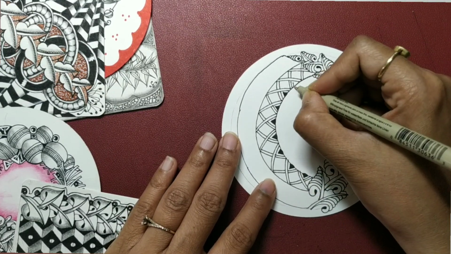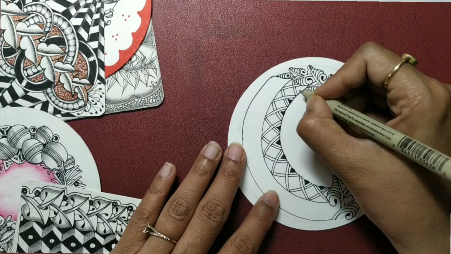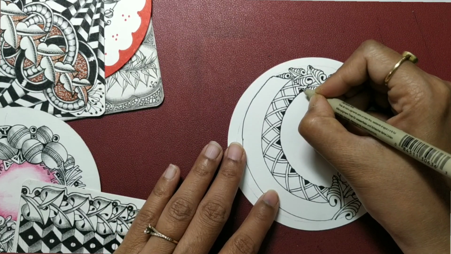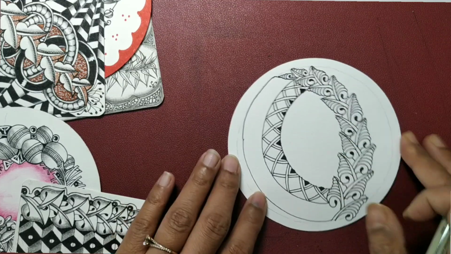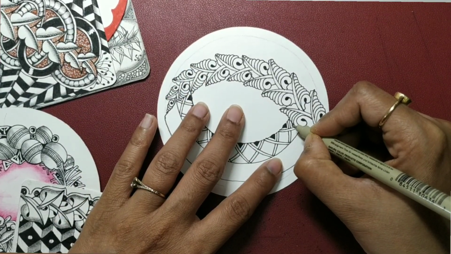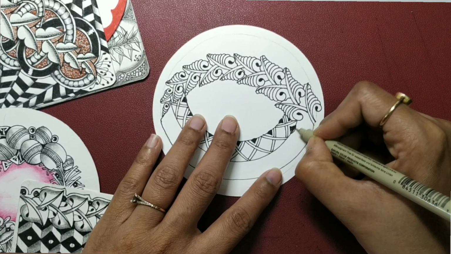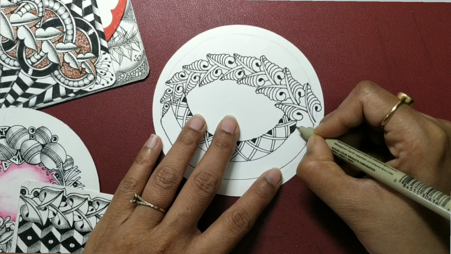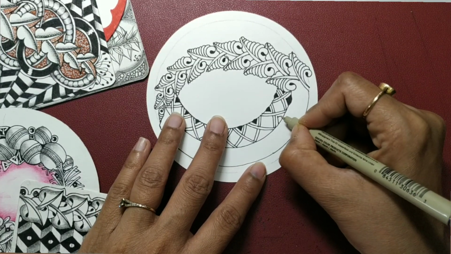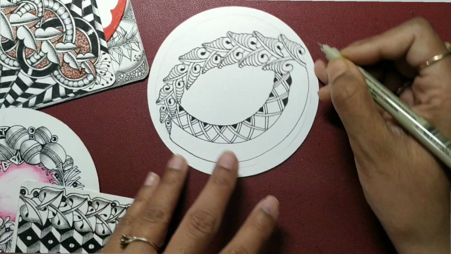Take your time and do that exercise slowly, patiently. Don't hurry when it comes to inking. Again, the other side, same exercise. I'm adding a slight curve as I ink the section, the triangular section.